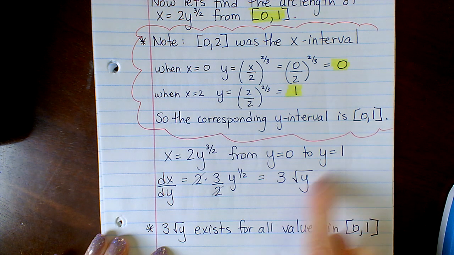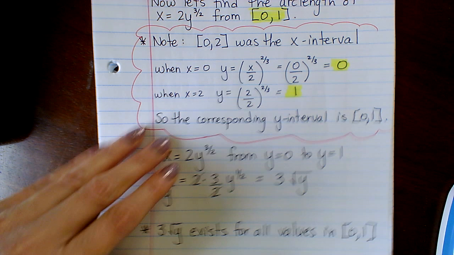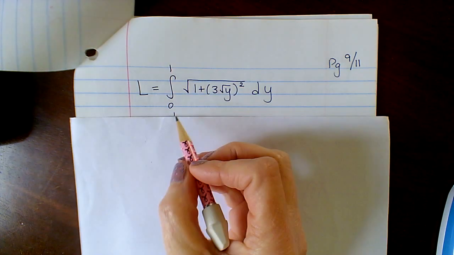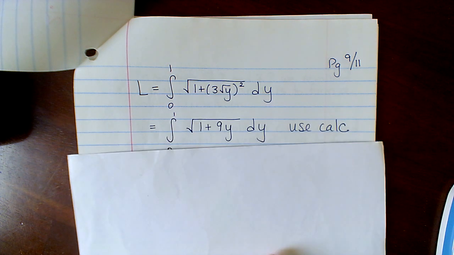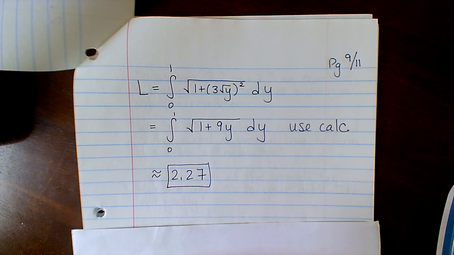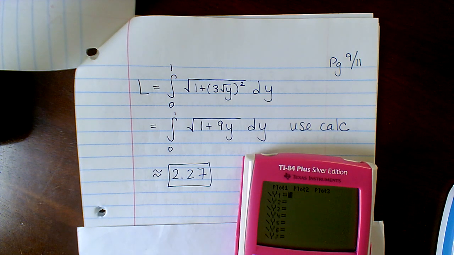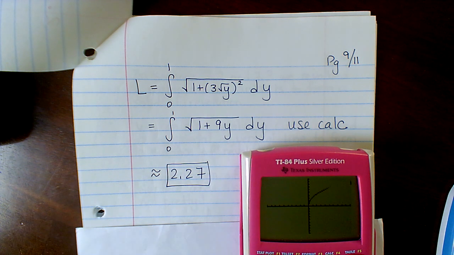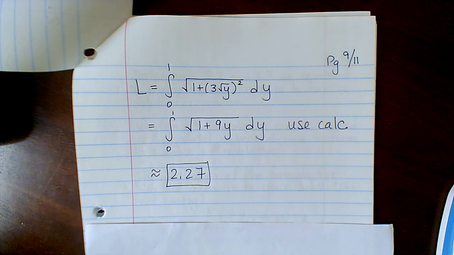The square root of 0, fine. Square root of 1, fine. Everything in between, fine. So plugging that stuff in for the arc length, I get this, which I just cleaned up a little bit because that's going to be 9y. And then again, we're just going to use the calculator. That's going to be the square root of 1 plus 9x; there's not a y on my calculator. If you have a calculator that has a y, feel free to use that, but since I don't, I'm just going to use a generic x there. Going from 0 to 1, I get about 2.27.